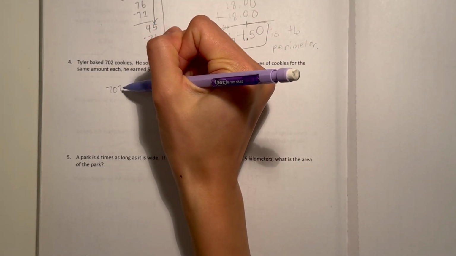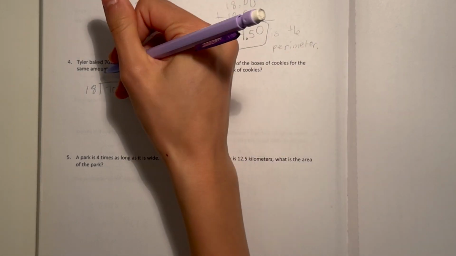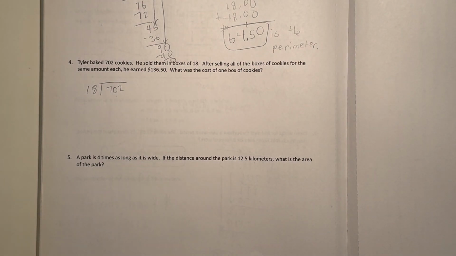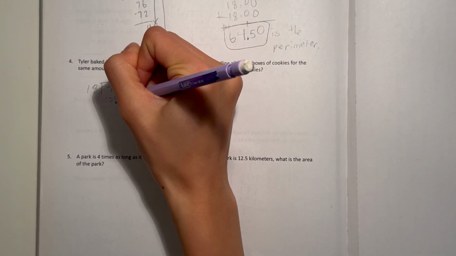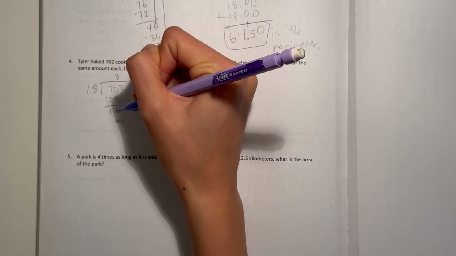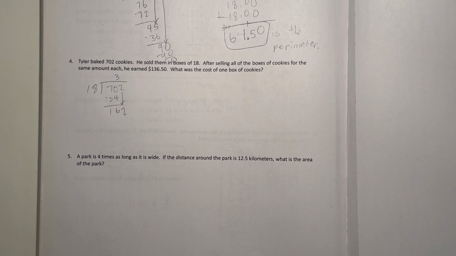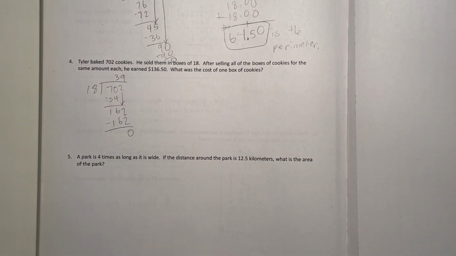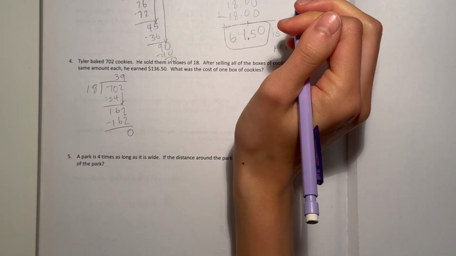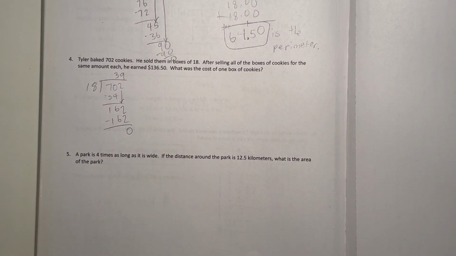So 702 divided by 18, because he sold them in boxes of 18. But what we want to do, we want to find out how many boxes he sold in total. So 18 goes 1, 2, 3, 4, 3 times. 54. That's 16. Now bring on the 2. 18 goes 9 times to 162. 0 left over. Alright, so that means Tyler sold 39 boxes, and apparently he earned $136.50 for 39 boxes.